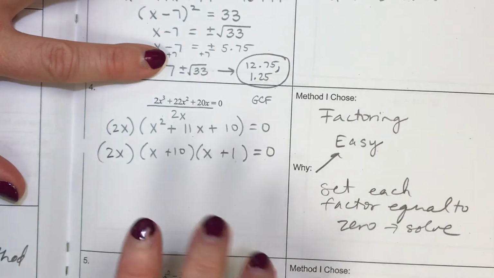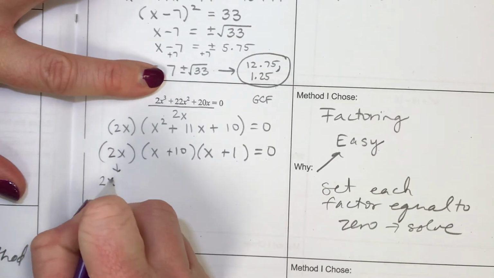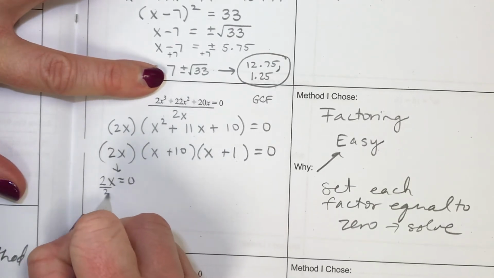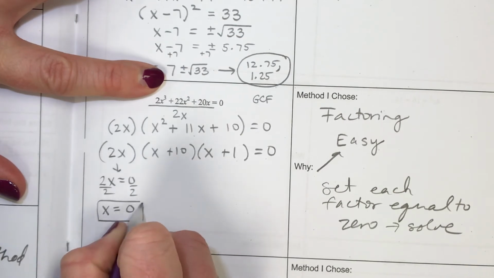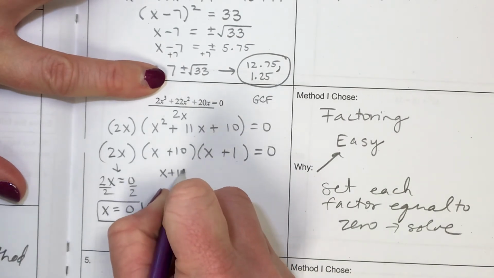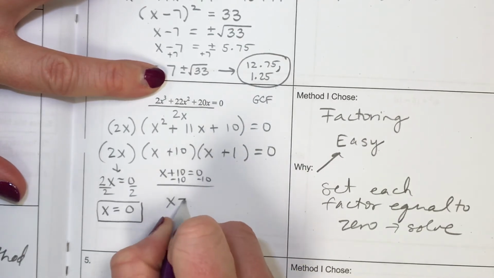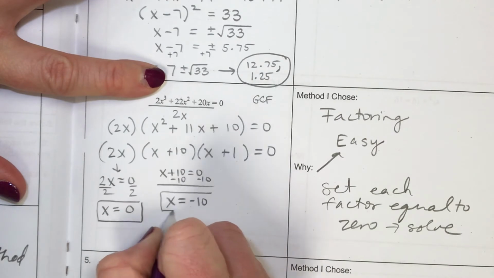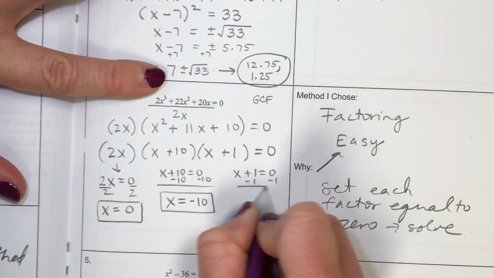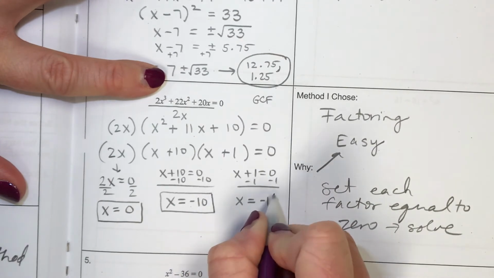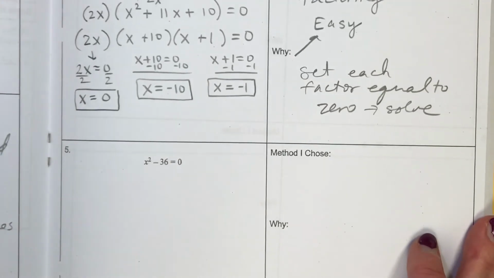Okay, so we're going to set each of these factors equal to 0, and we'll start here. 2x, if that's equal to 0 and I solve by dividing by 2, one of my solutions is going to be 0. If I set x plus 10 equal to 0 and I solve by subtracting 10 on both sides, I'm going to have x equal to negative 10. And if I set x plus 1 equal to 0 and I subtract 1 on both sides, another solution would be negative 1.